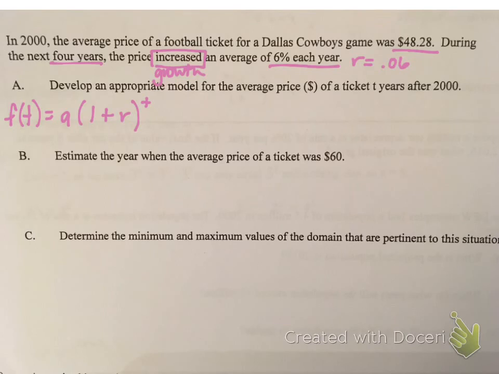Does it give me an initial value? It starts out at 48.28, that would be my A. Increase would be growth. My R would be 6%. So I'm going to go ahead and plug in my A value and my R value into the function. I'm going to keep T as it is because it hasn't asked me to plug anything in yet.